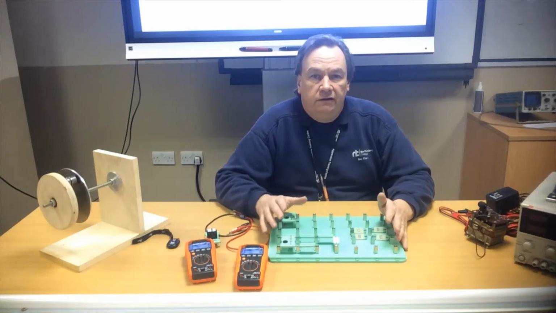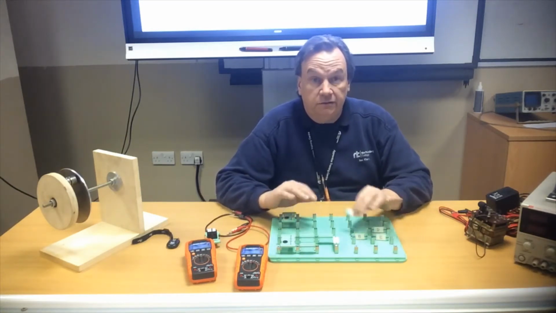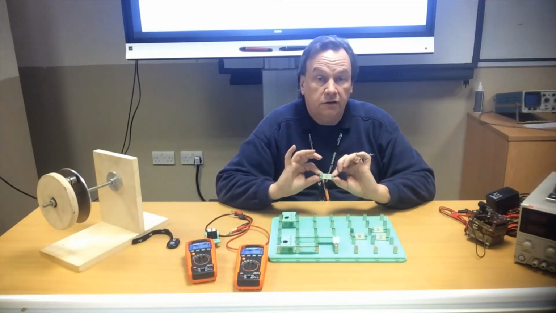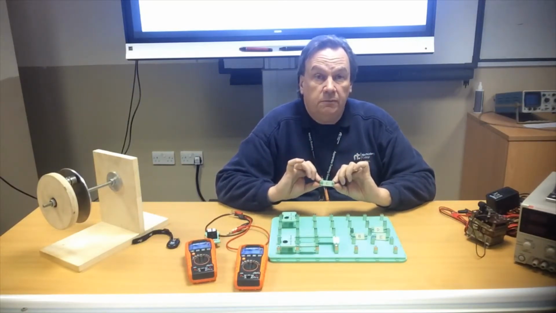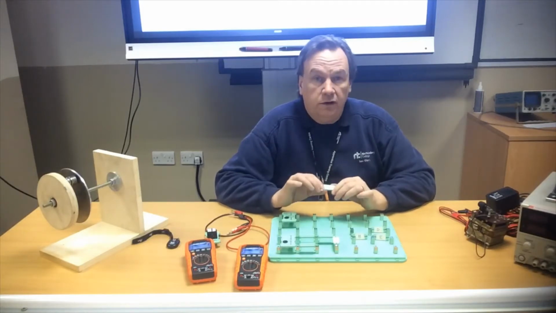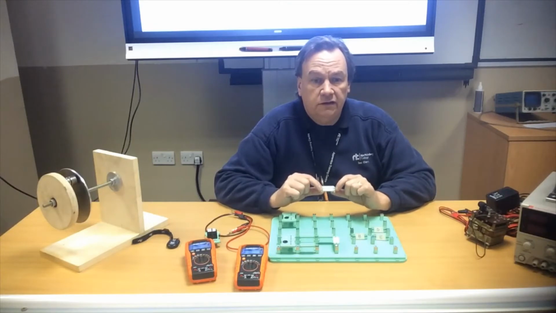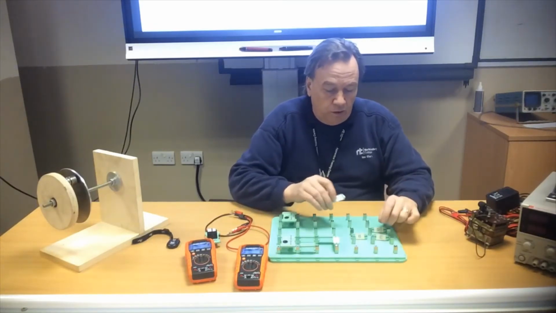Welcome to the first of our revision topics. We're going to be looking at resistors. Now, there's a worksheet to accompany this, so make sure you've got a copy of the worksheet or a notepad ready. And what we're going to be doing is looking at these resistors and trying to discover the values. We're not going to cheat.